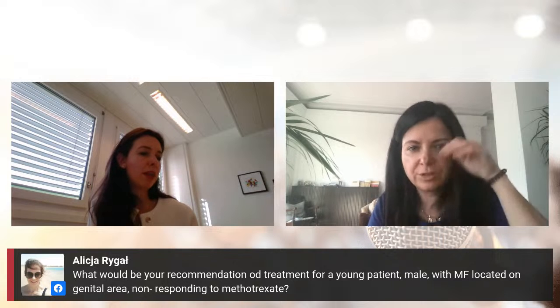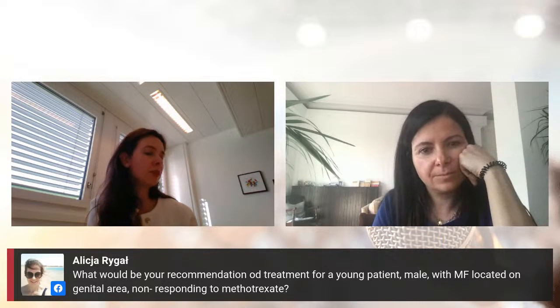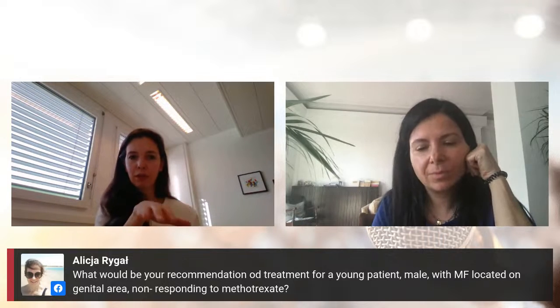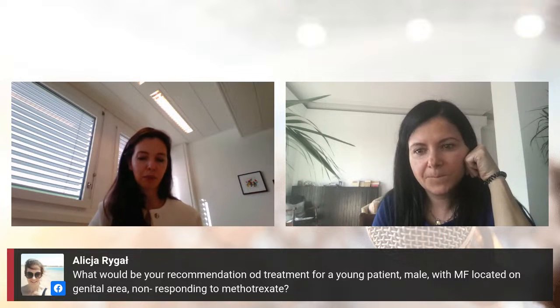Because there are a lot of questions. Well, it should probably be discussed in an interdisciplinary way in the local setting with all involved colleagues. But radiotherapy should most probably be considered as a first option, or chlormethine gel, if it is not responding to methotrexate. What else do we have? Or a combinational treatment.